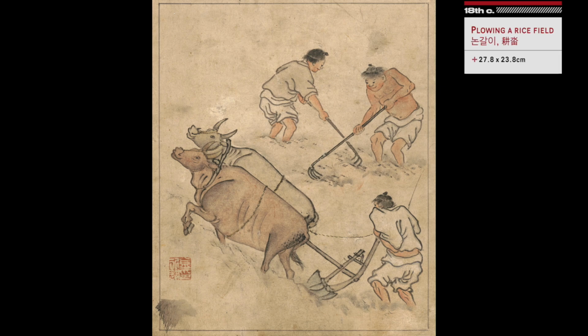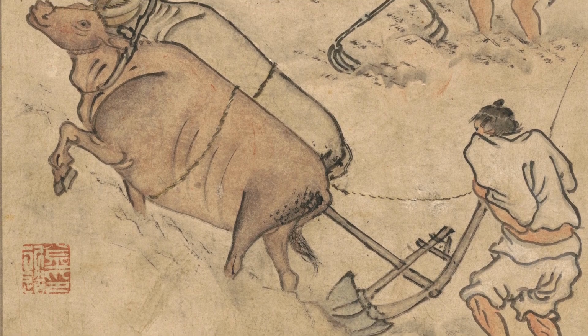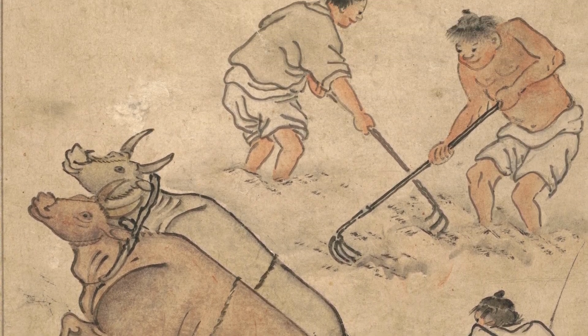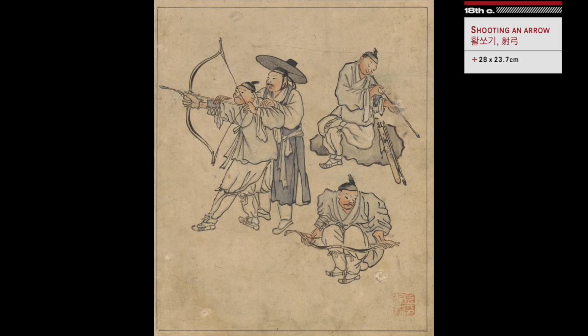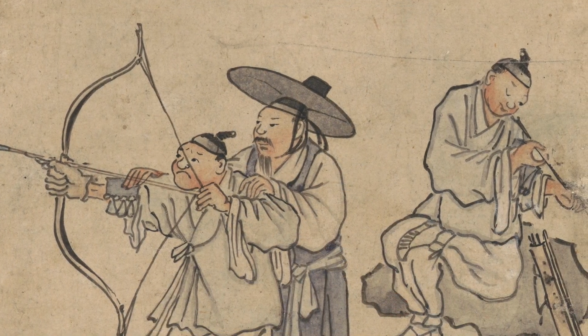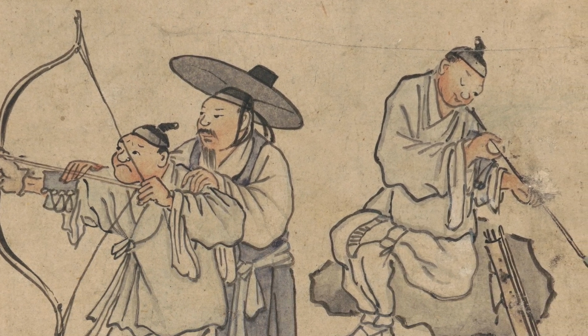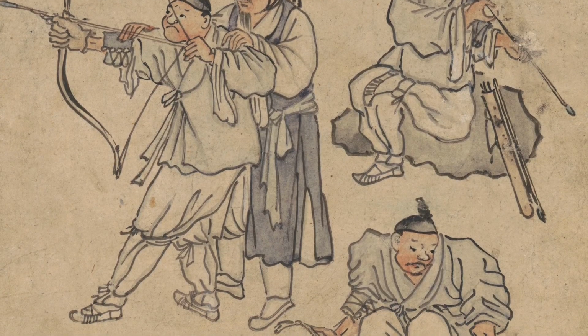Non-gari, plowing a rice field. Farmers are doing really hard work with a smile. Hwalsogi, shooting an arrow. An archer seems to be having difficulties. Another is looking at how straight his arrow is. The other apprentice strings his bow.